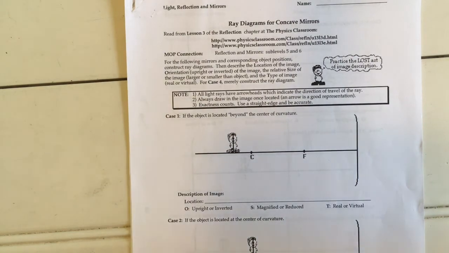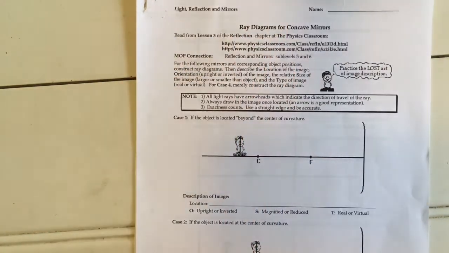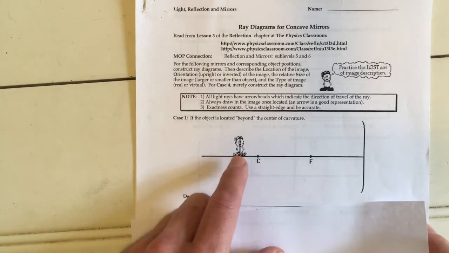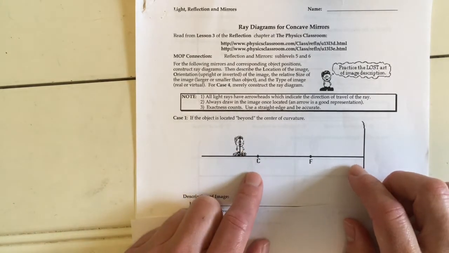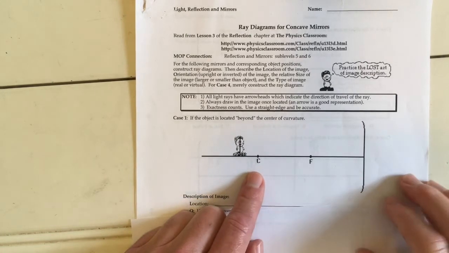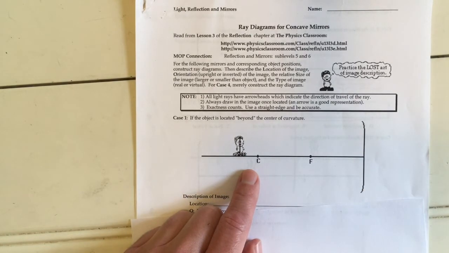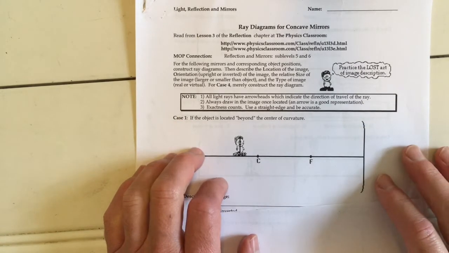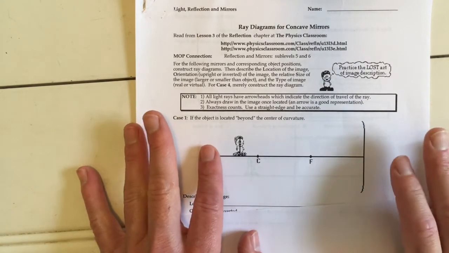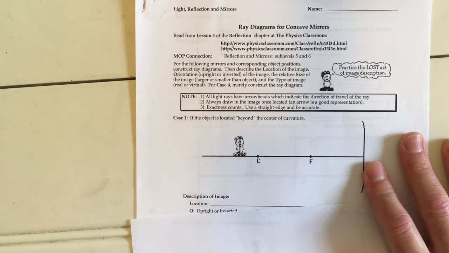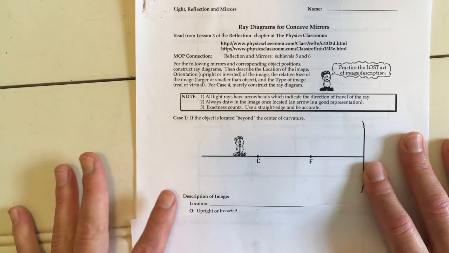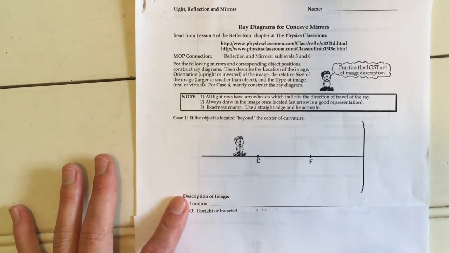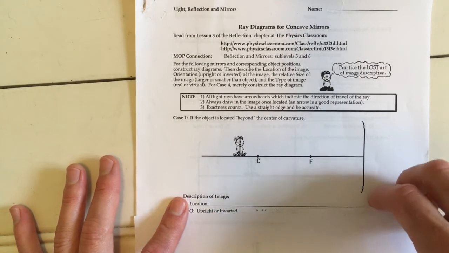So we're going to start with concave mirrors. So make sure it says concave at the top of your page. And notice that the first is going to be a person that is outside of C, or the center of curvature. You can go ahead and just draw this on your page if you're just taking notes on a blank sheet of paper. And we're going to go ahead and follow our rules and do the example here.